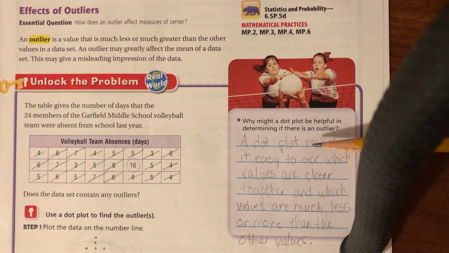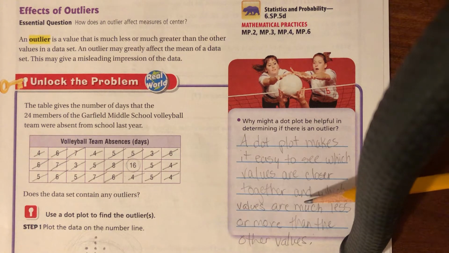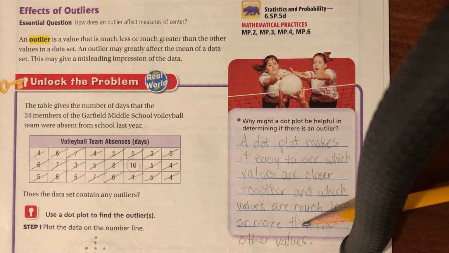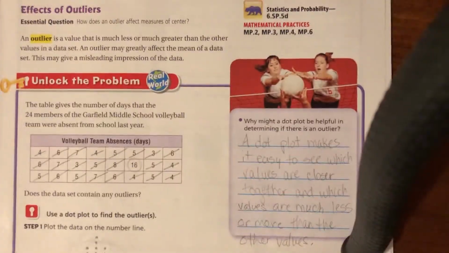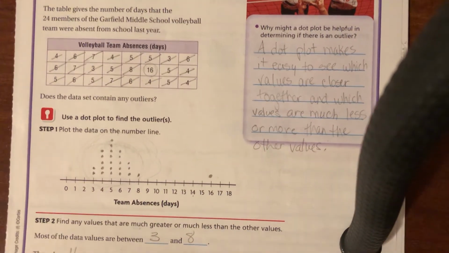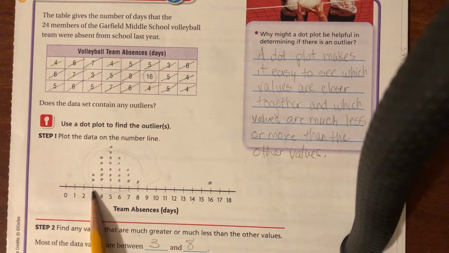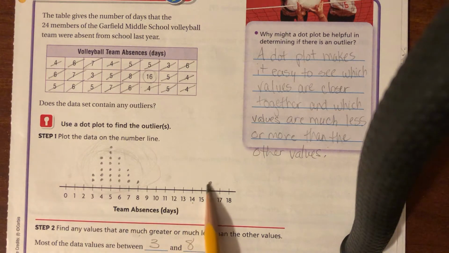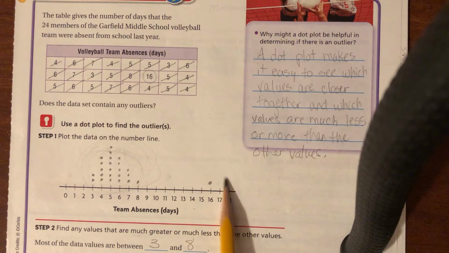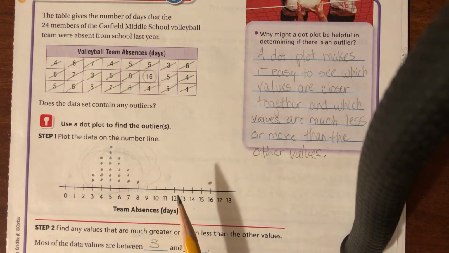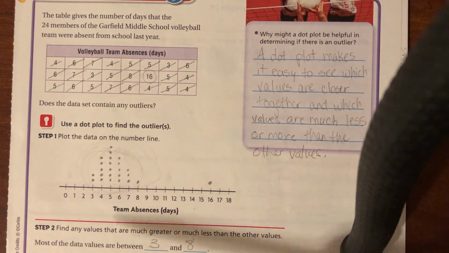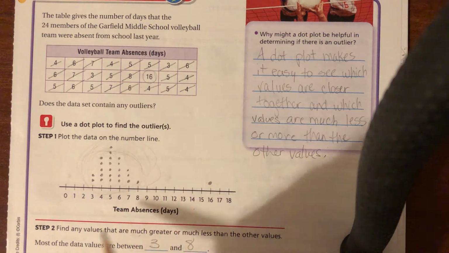A dot plot makes it easy to see which values are closer together and which values are much less or much more than the other values. So if we plot the data on this dot plot, you can see all the data is clustered right here between this 3 and this 8. But then there's this one way over here, this 16. This is what you call an outlier. And it kind of skews the data or pulls it away from the center.